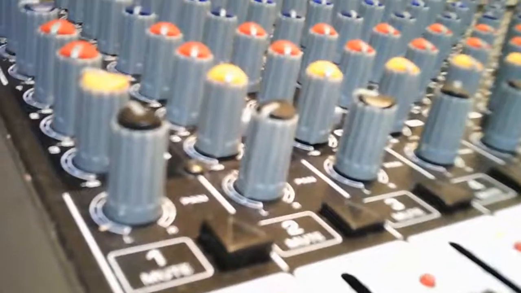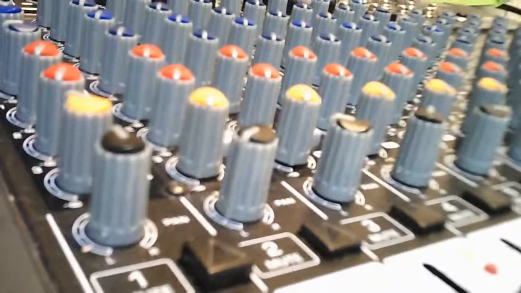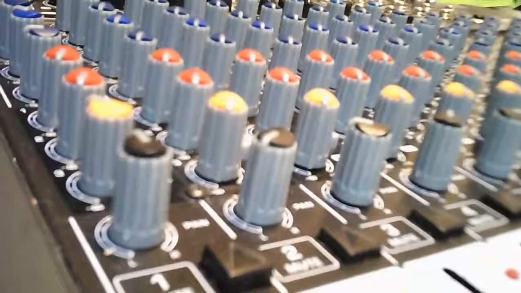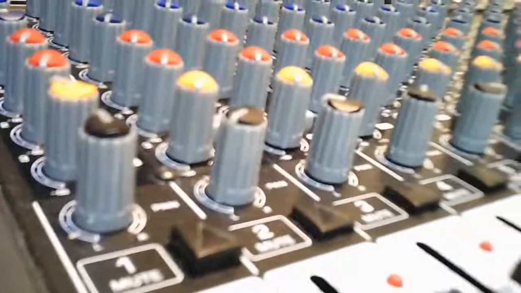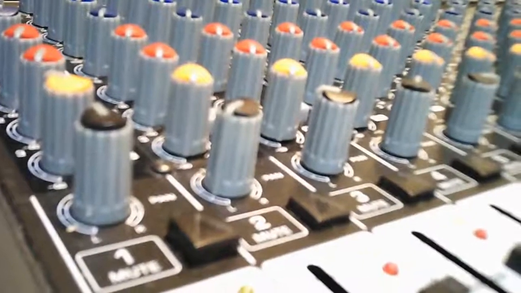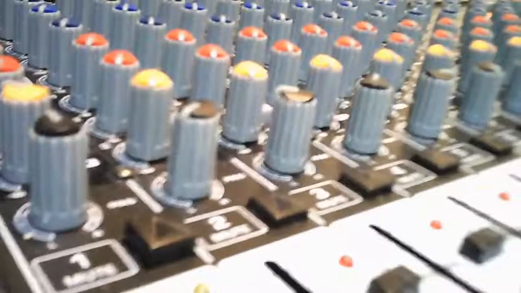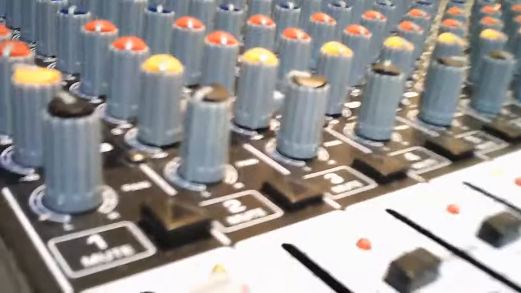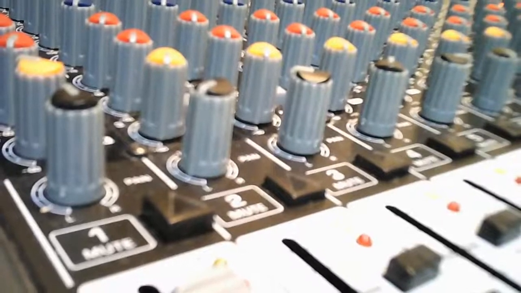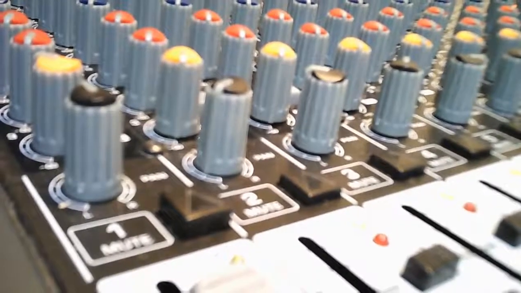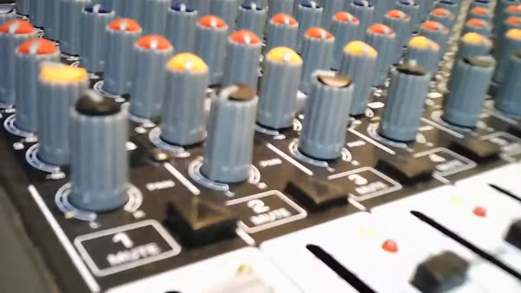So yes, it is very important that you utilize your panning as much as possible to help add clarity. If you've got nice clear EQ, use your panning to add a bit more clarity, and you'll find that things will work a little bit better for you. It's all about doing small things correctly.